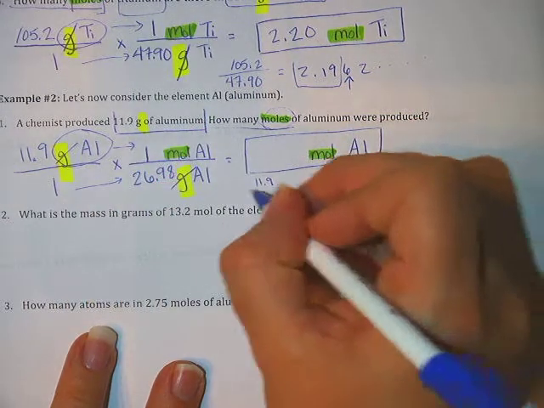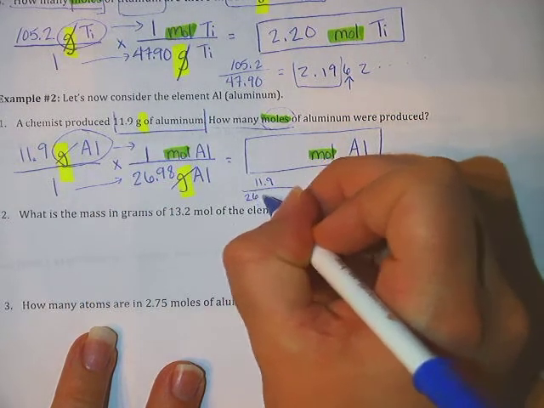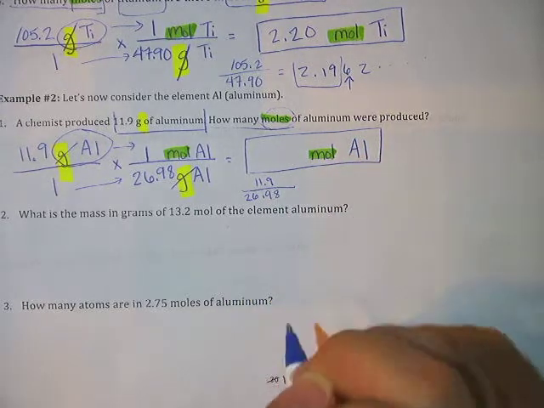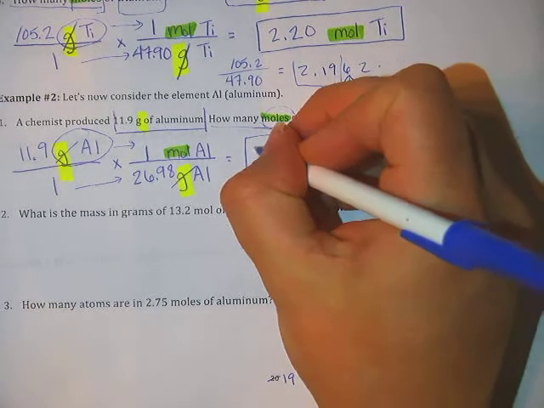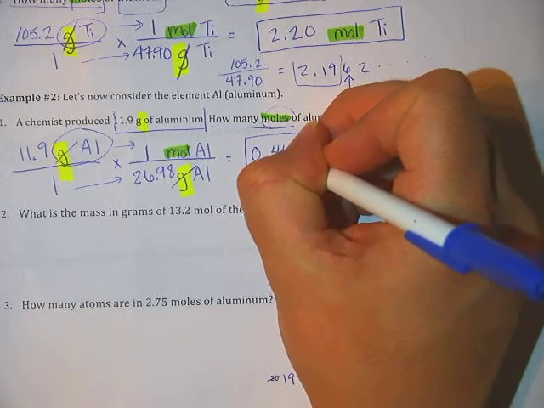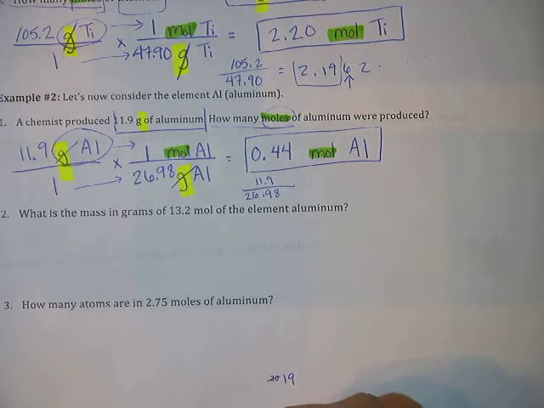Bottom times bottom, get a new bottom. 1 times 26.98, still going to be 26.98. If you divide those two numbers and round to the hundredths place, you're going to get 0.44 as your number of moles.